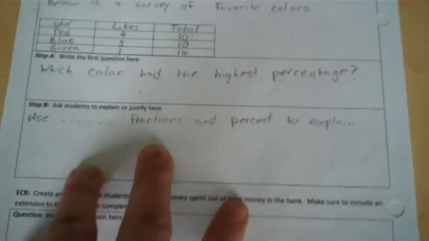And then you have to come down here to create an ECR. The only thing different with the ECR is you're still going to write a question. It doesn't have to be a comparison problem anymore. Write a question. You're going to write step A, the answer type thing. Step B is going to say explain or justify, but step B, part 2, says create your extension starting with suppose. So if I was making this into an ECR, I would say there's another section right here that says, suppose a 4th color was added, and that color was brown. How would this affect the answer?